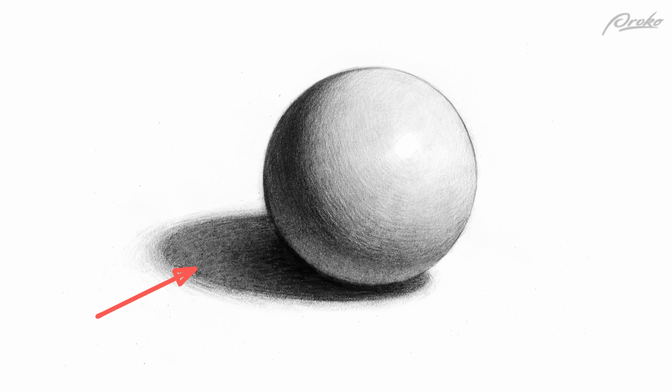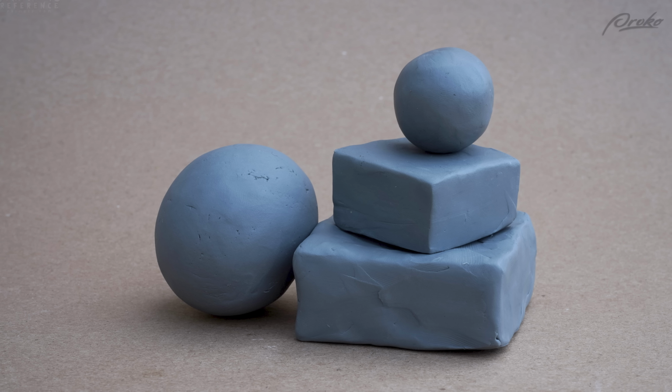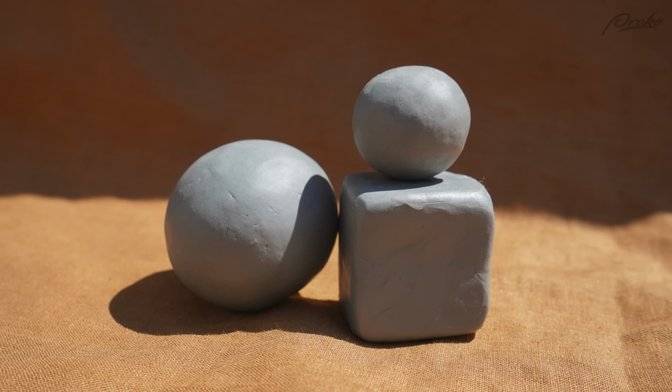But remember, we also have cast shadows. The edge on a cast shadow can describe the type of light source. A diffused light, like a cloudy sky, creates very soft cast shadows. A direct light source, like the sun or a light bulb, creates sharper cast shadows. But wait, there's more. The edge type of a cast shadow can describe the distance between the object casting and the object receiving the cast shadow.